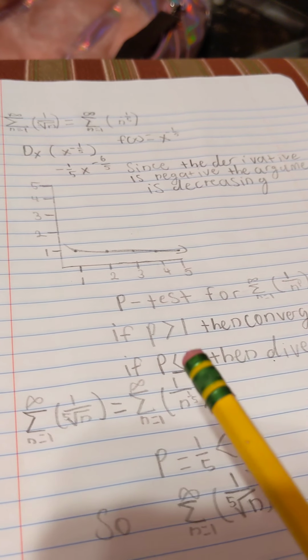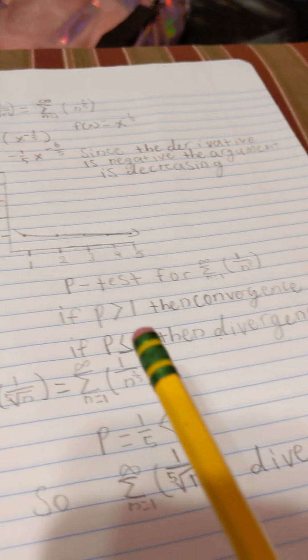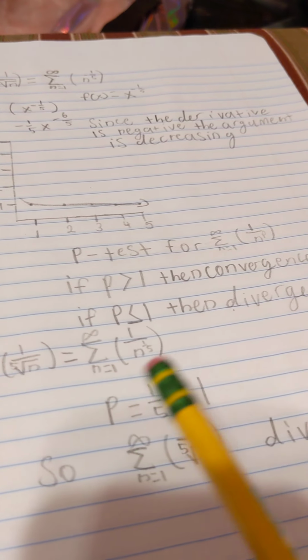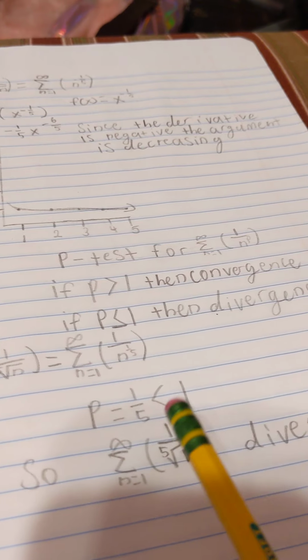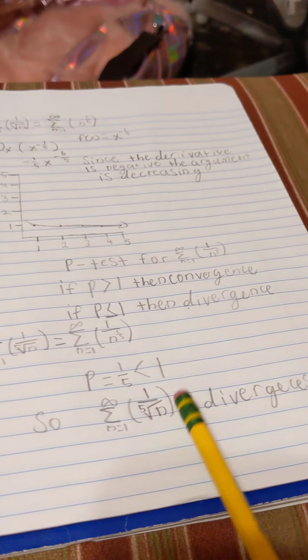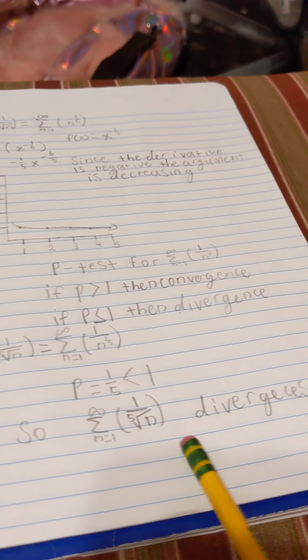So I just restated my original problem here, and then put it into a form that gave us a power in the bottom, which is 1 over n to the 1/5. Then we find out that p equals 1/5, which is less than 1, so this series of 1 over the 5th root of n diverges.